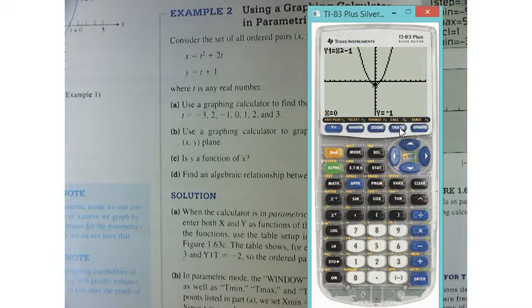If I hit trace and I come around here, I'm just going to randomly plug in -3. Okay, I get 8. If I plug in -2, I get 3. If I plug in -1, now these are the x comma y values, right? Now let's change our mode back to parametric.